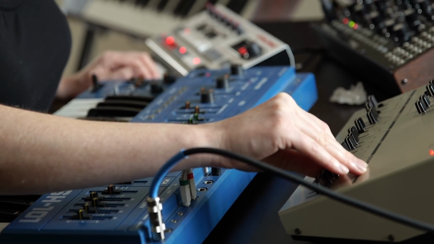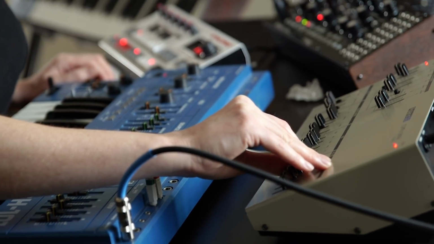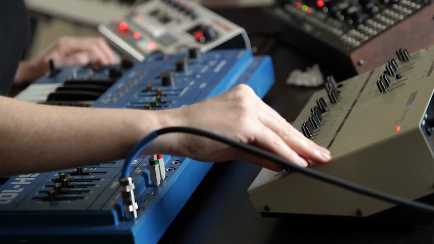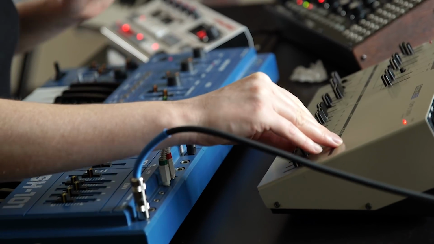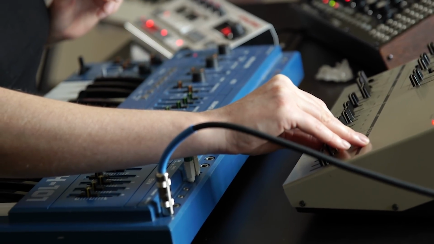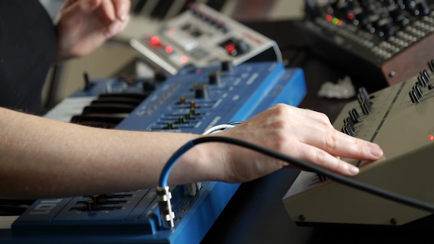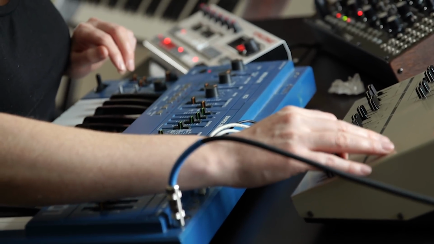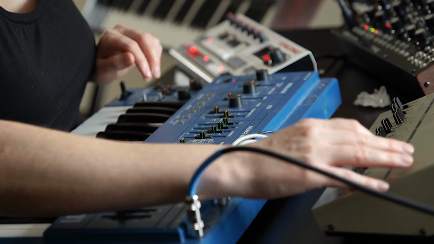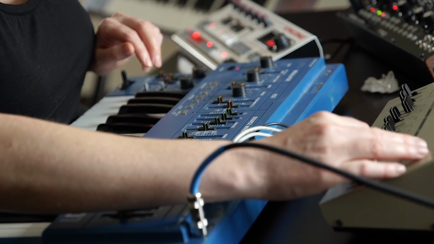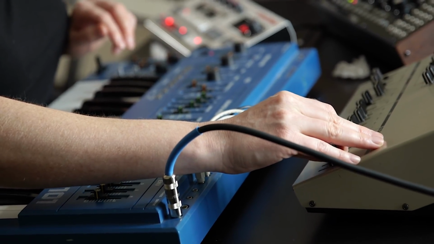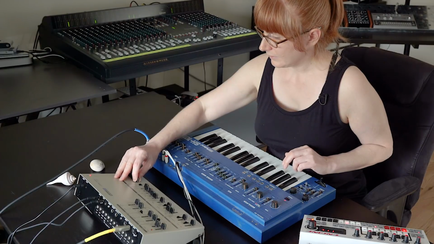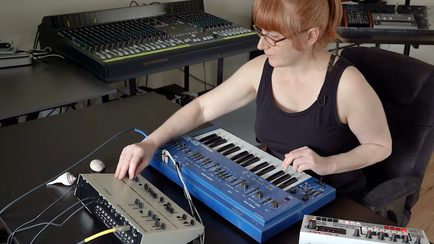The CMU810 is set up to do almost like a string kind of tone. And again, I can really control the presence of the sound by adjusting the synthesis. In this case, I'm just using the envelope to control how that sound is coming into the mix.